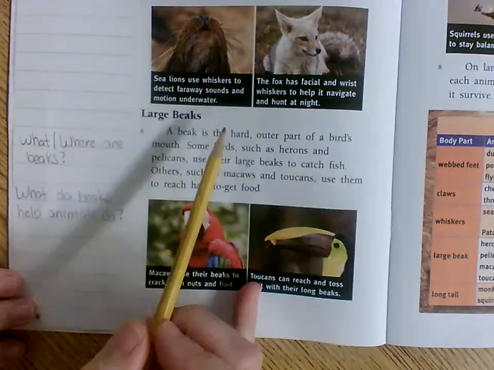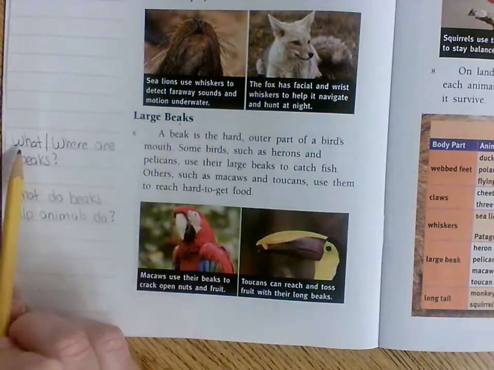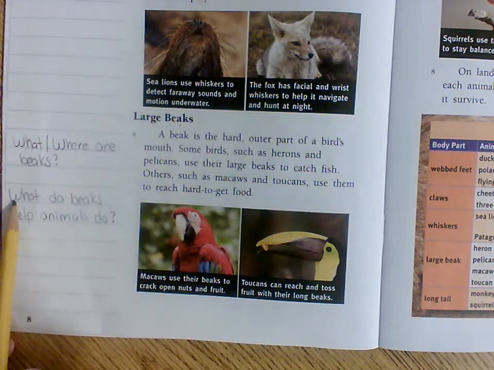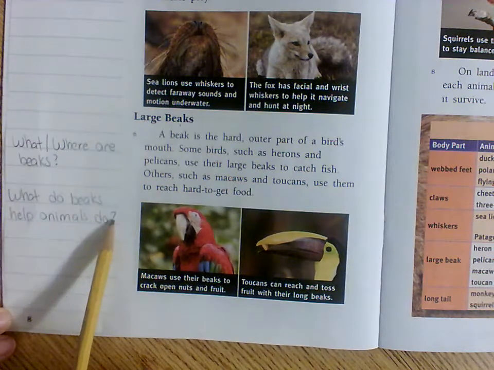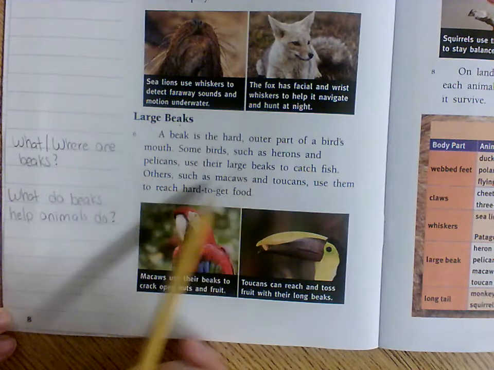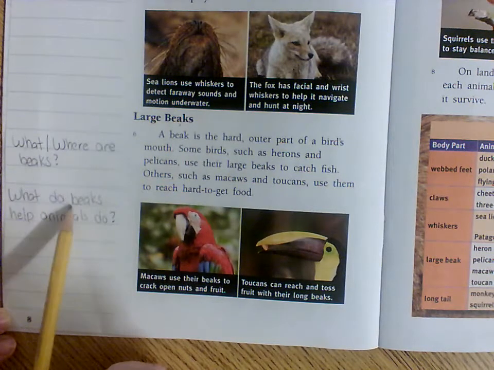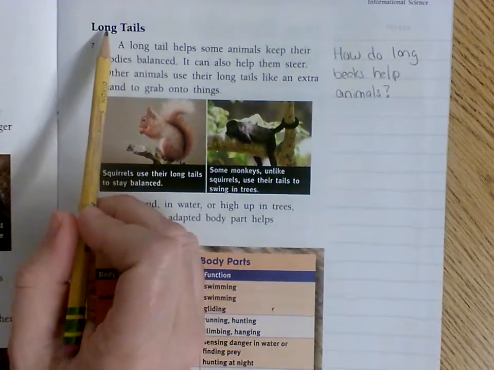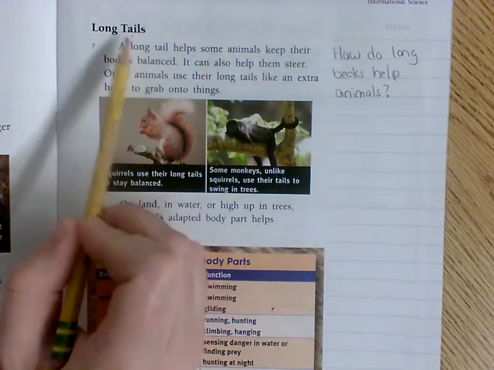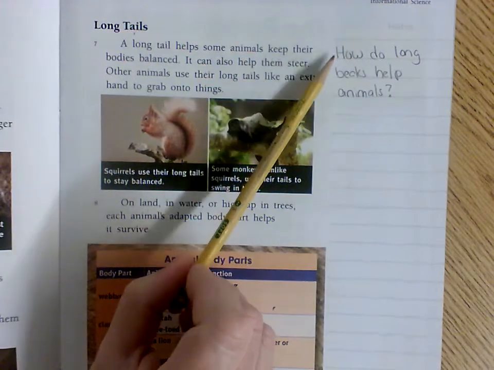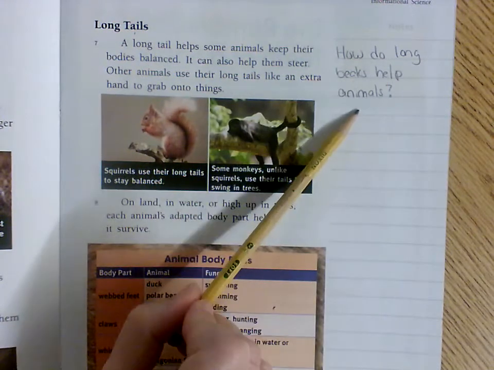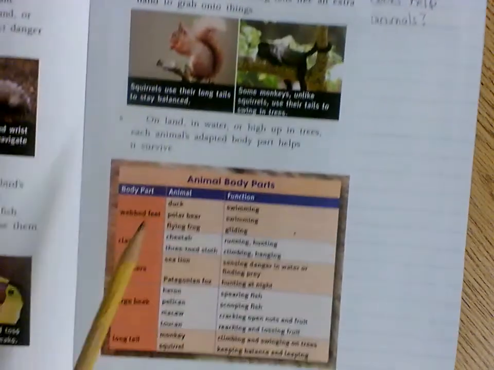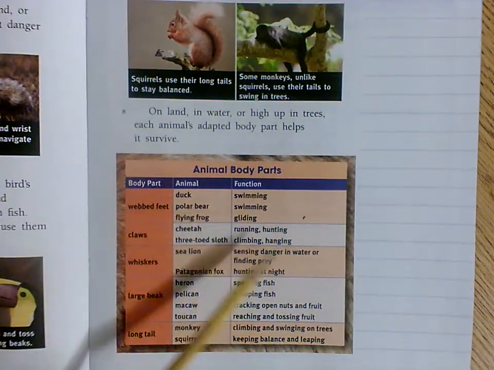Then at the bottom of that page, we've got the large beaks. So where are beaks, and what do beaks help animals do? Again, it's just a short little paragraph. Just underline the answers to those questions. Then the very last subheading for you to do is under the long tails. Read this and then underline when you find the answer: how do long tails help animals? Just highlight and underline it in this story. And then if you'd like to, you can glance over this informational box.